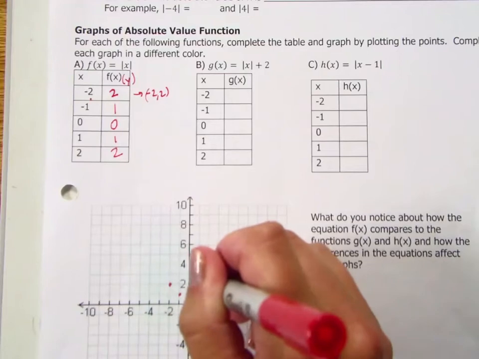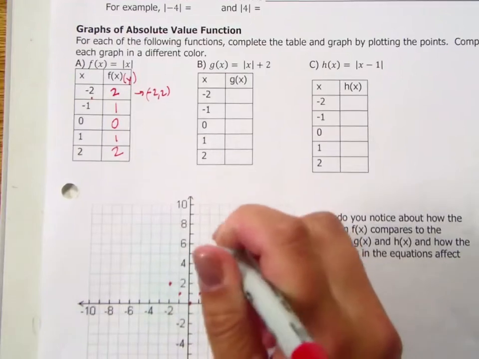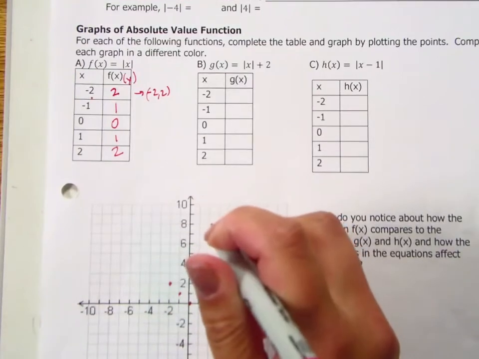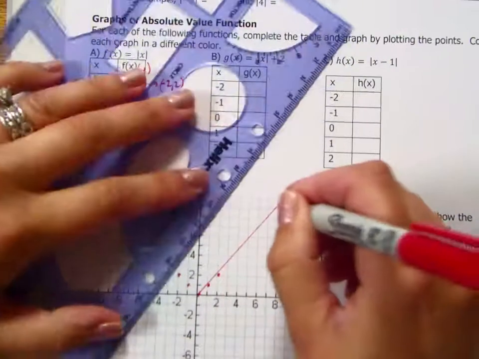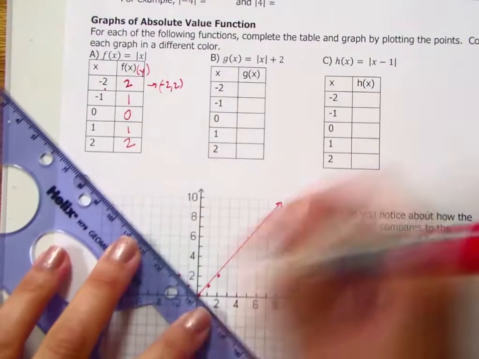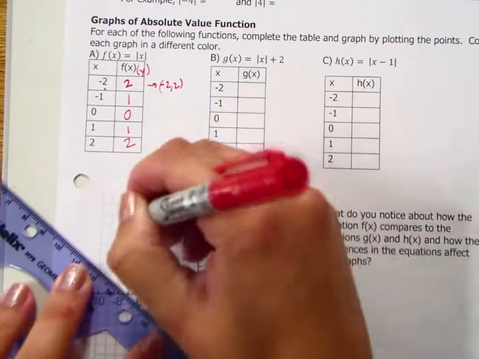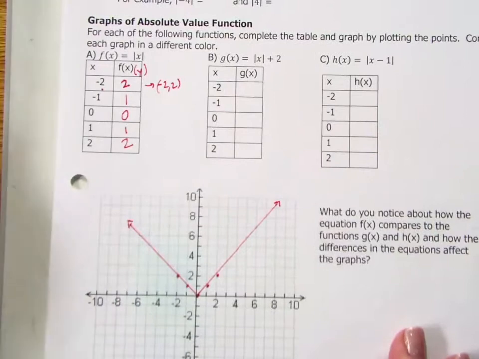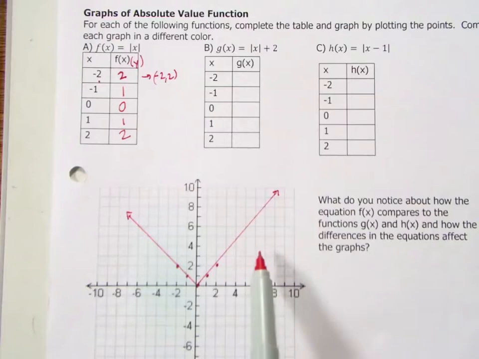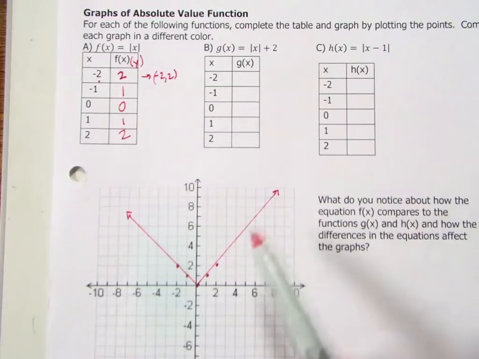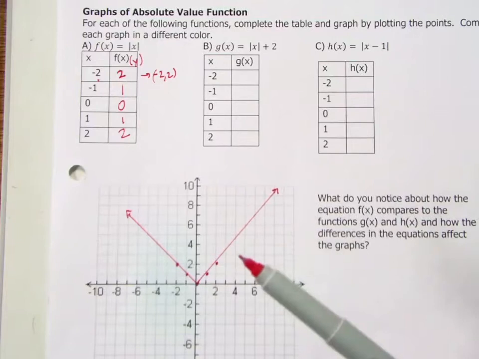And then take a straight edge, or just do the best you can to connect those, and keep in mind that those are going on forever. We just looked at 5 points, but those are going on forever. So notice the absolute value function, your y values are only positive, and that's because the absolute value of a positive or negative number is positive. And notice that it's also pretty symmetric.